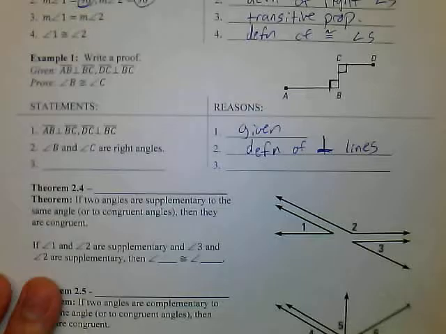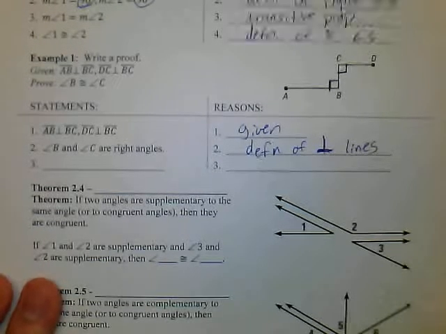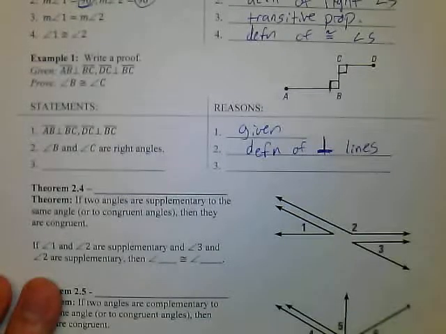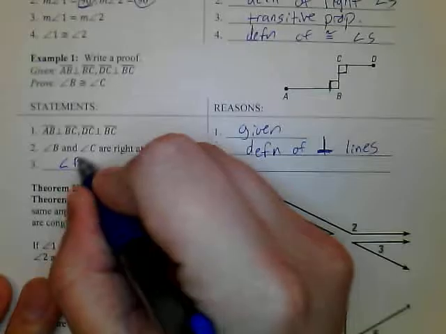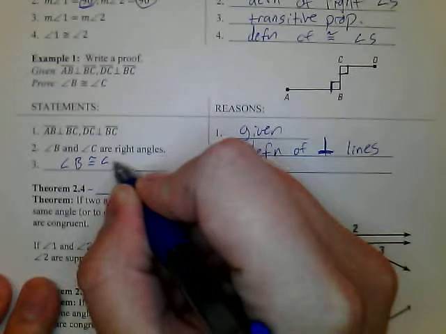And for step 3, the last step, well, we can see what this is going to be in a couple different ways. First of all, it's the last step of the proof, and the last step of the proof is always what it is that you are trying to prove. So we're trying to prove that angle B is congruent to angle C.